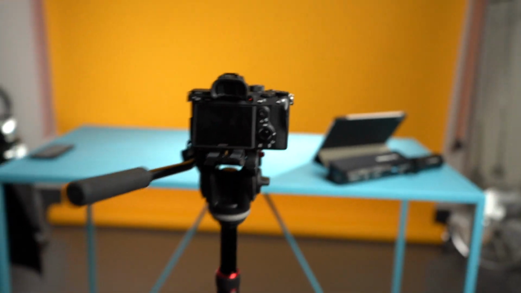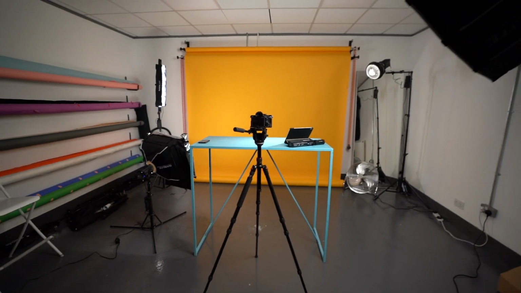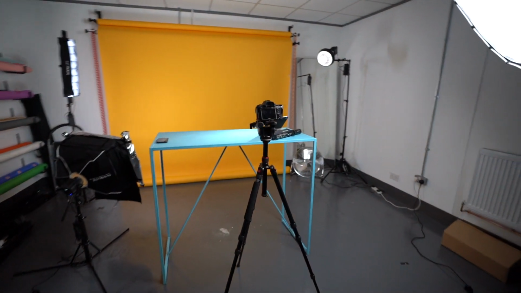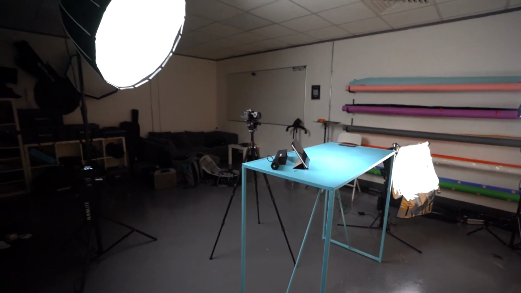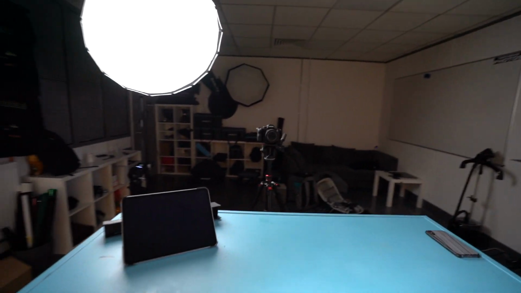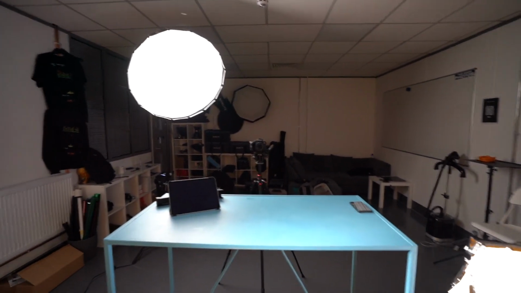So what I'm going to do is flip the camera around and show you this whole setup from behind the camera, just so you get an idea of what's going on. So here is the space, and I'll walk you all the way around it so you can see it from this angle, just so you get an idea of the space. Show you from my perspective what we've got going on.